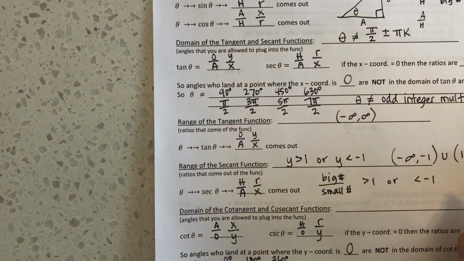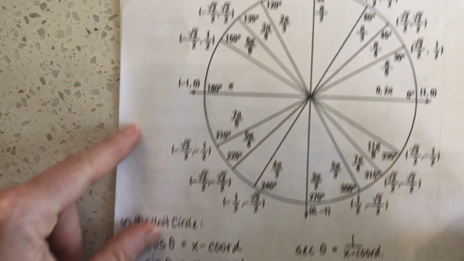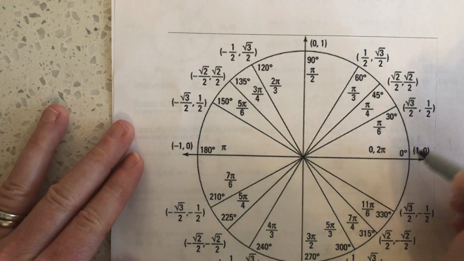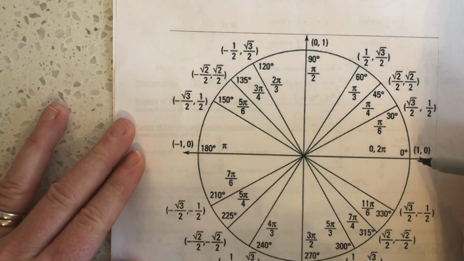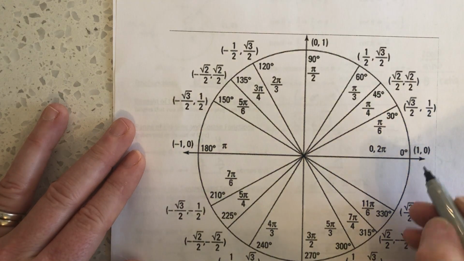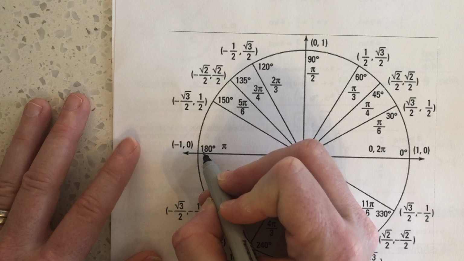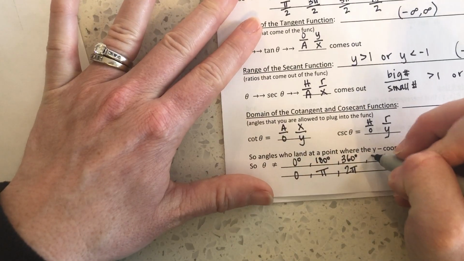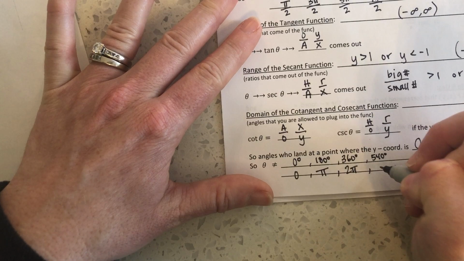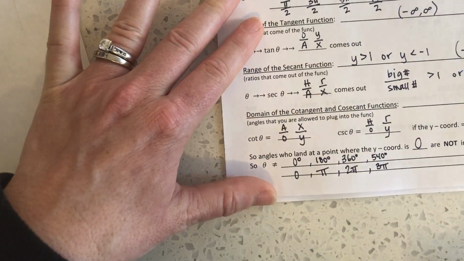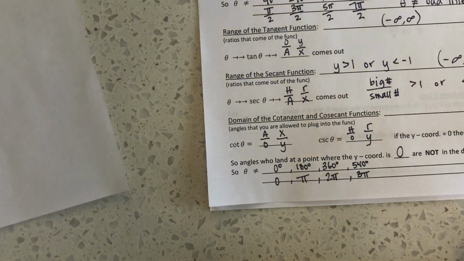Well, again, now any angle that lands in the same spot as 0 and 180 and 360, they're all bad. So if I'm at 360 and I go around another 180 degrees, what is that? 540 degrees, that's out. 540 degrees is 3 pi radians, okay? So 3 pi radians is out.